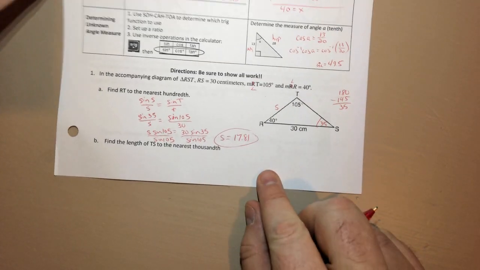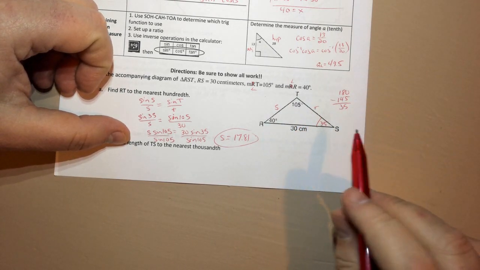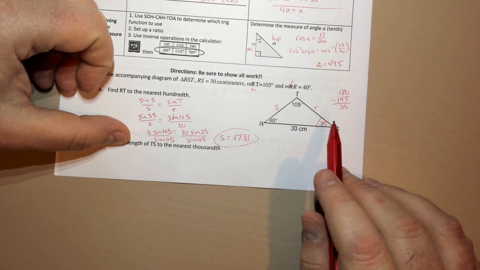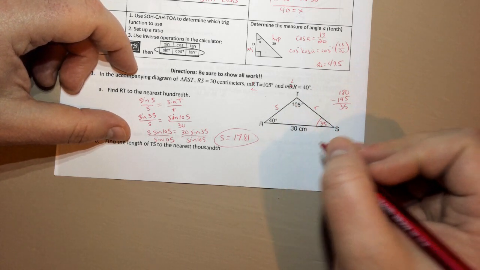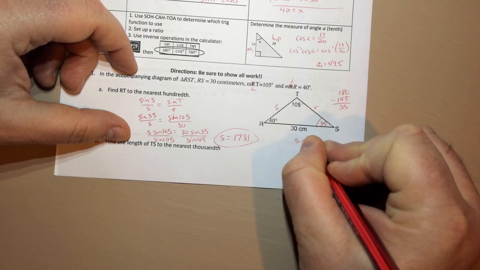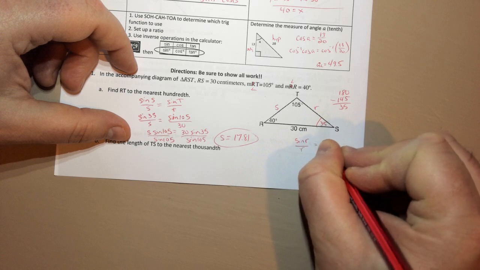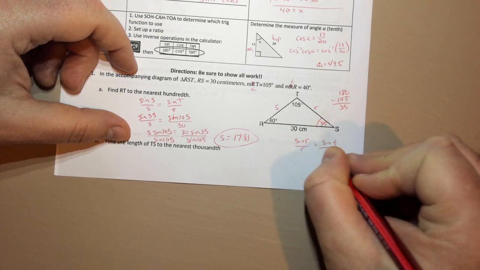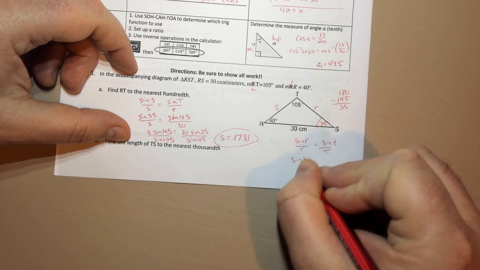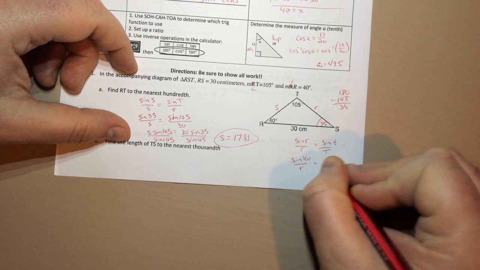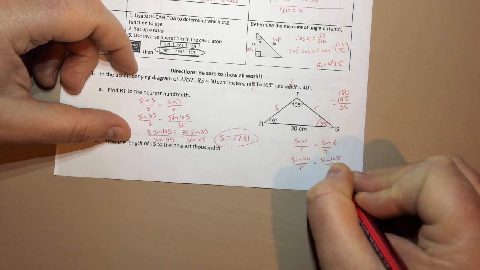Okay. For the next, we're going to find length of TS, which is r. So we could use law of cosines here, but the easier way is to stick with the law of sines. So we're going to do sine of r over r equals sine of t over t, and then sine of 40 over r is equal to the sine of 105 over 30.